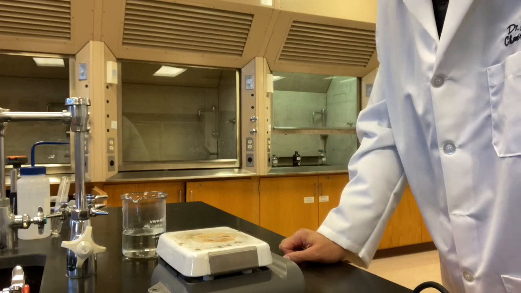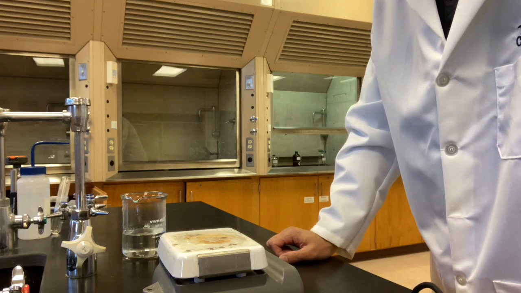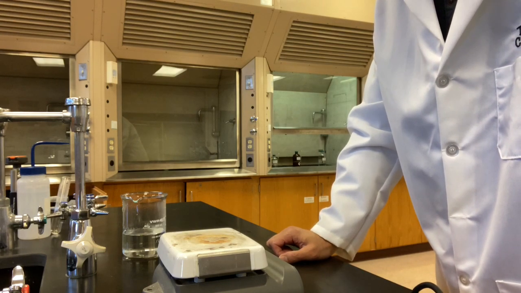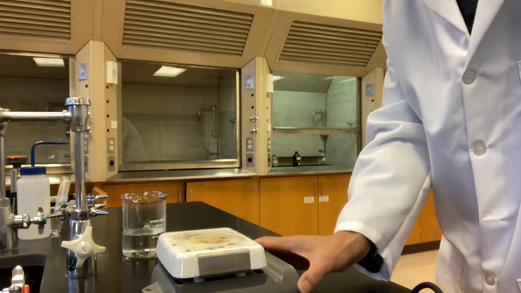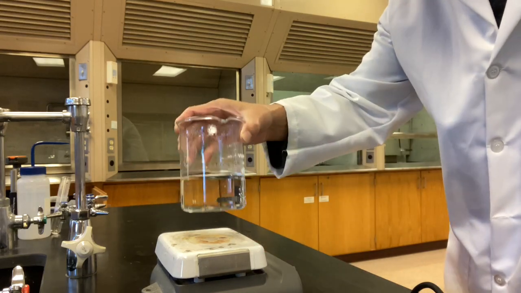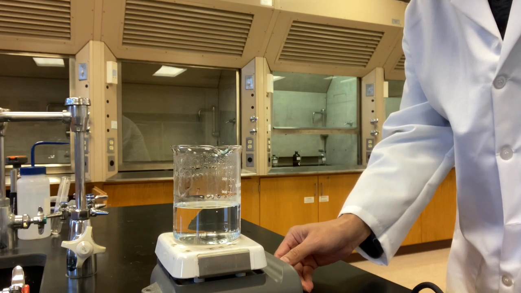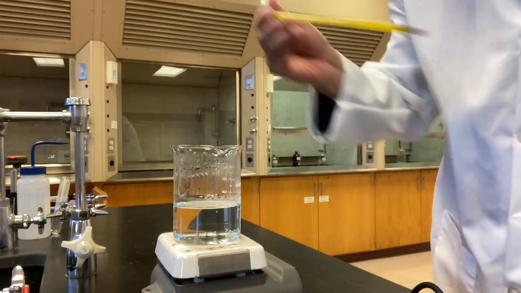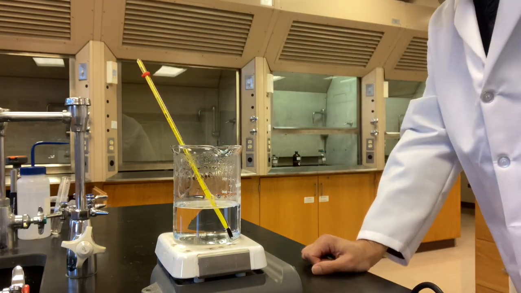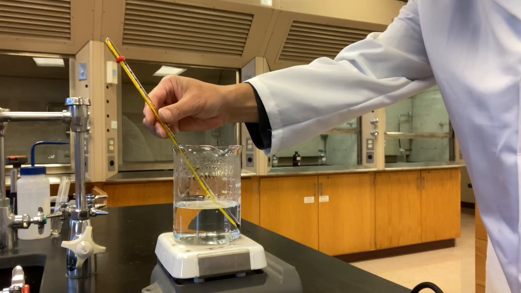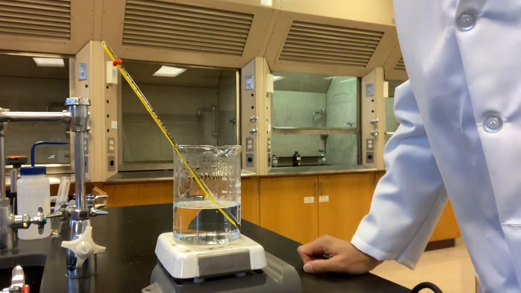Since we're going to use a water bath for 50 degrees Celsius, we may want to set up the water bath first. Okay, I will let it heat here. Leave the thermometer here. We'll start the other part of the experiment.